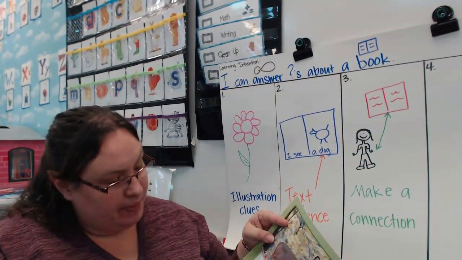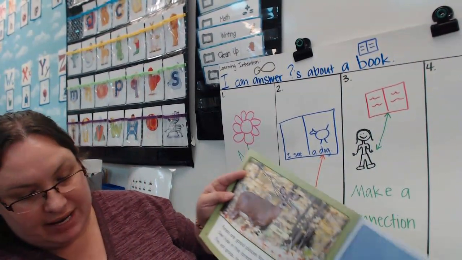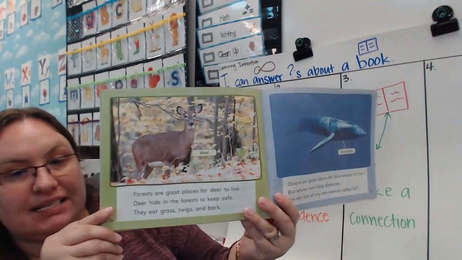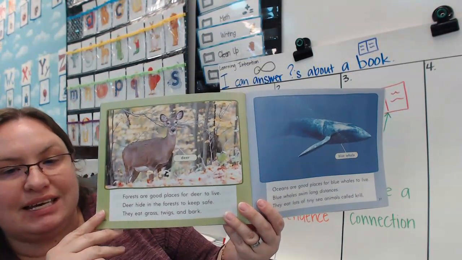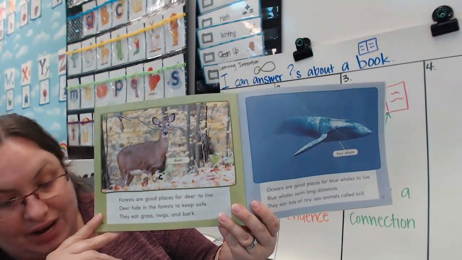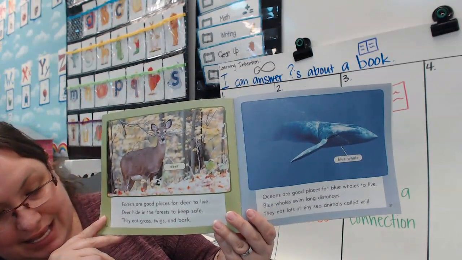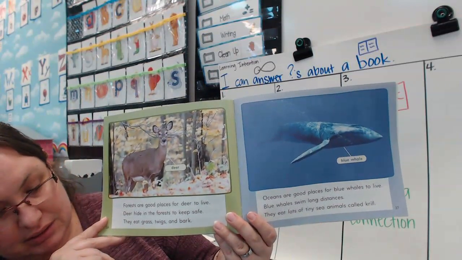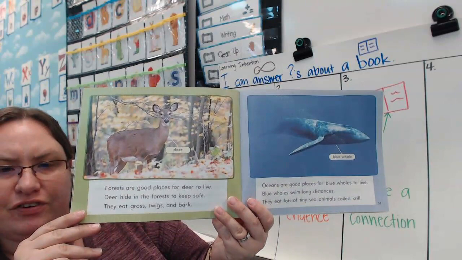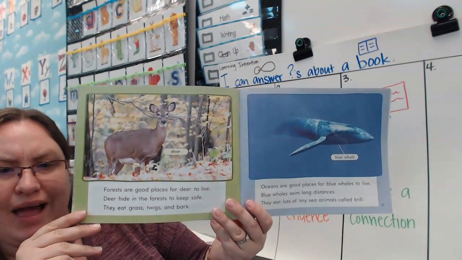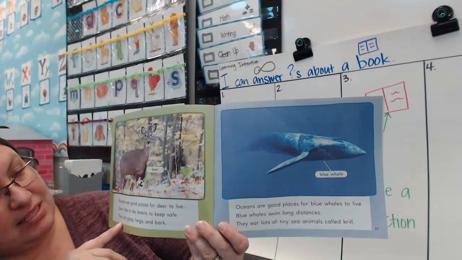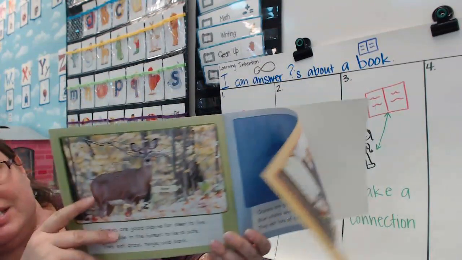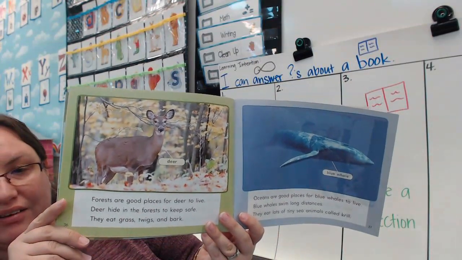Good job. All right. Forests are good places for deer to live. Deer hide in the forest to keep safe. They eat grass, twigs, and bark. So where do the deer find food? It says they eat grass, twigs, and bark in the text evidence. And you can look at the picture to see that those things are in the forest.